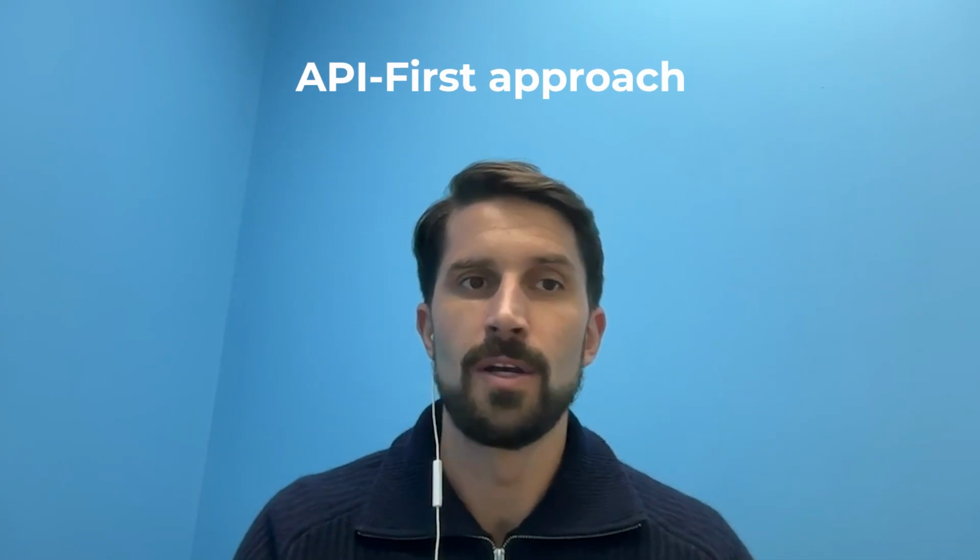And the reason why it's easy is because of our API first approach, right? So you have access to any functionality when it comes to, of course, creating products, updating products, but also all the webhooks when it comes to listening for changes if you need to write something back to the ERP.